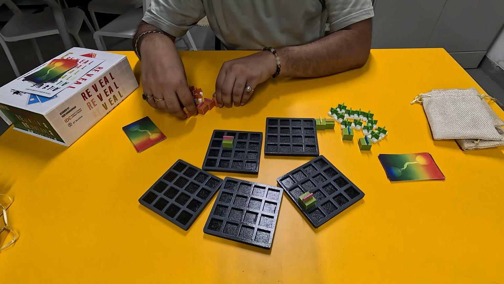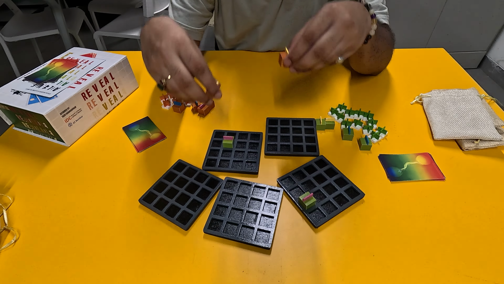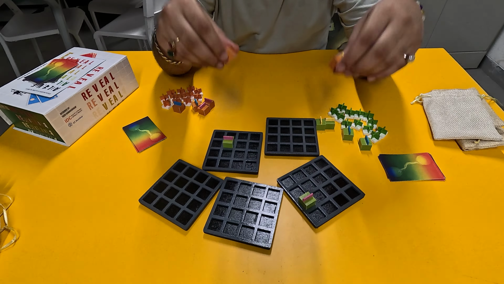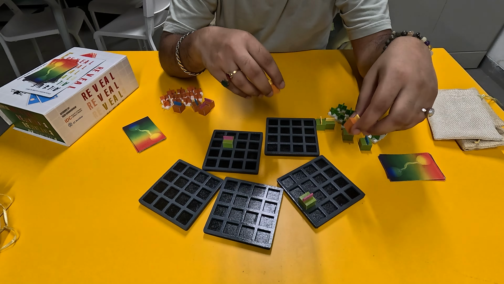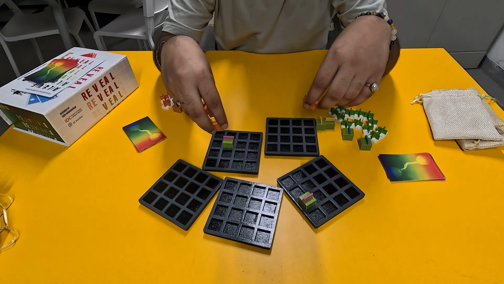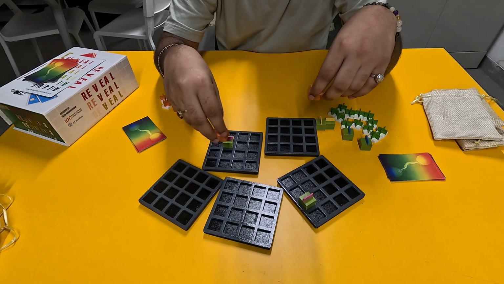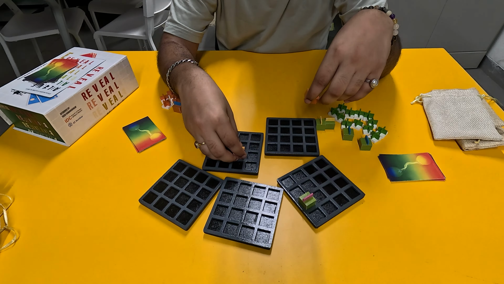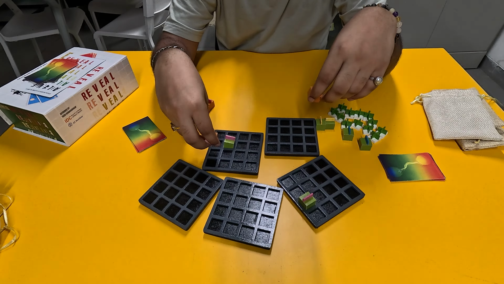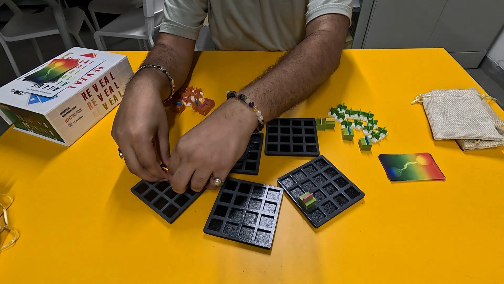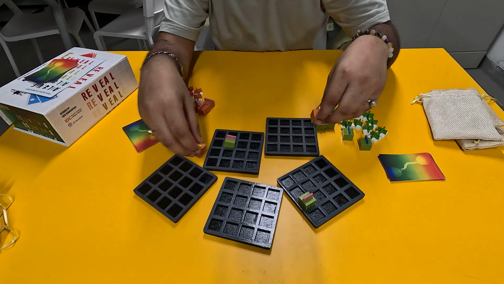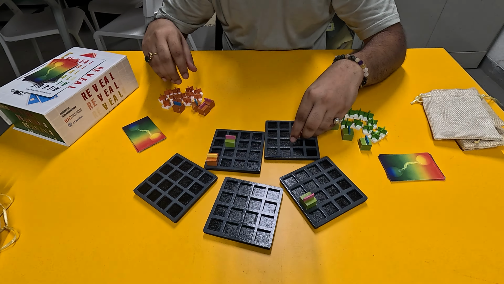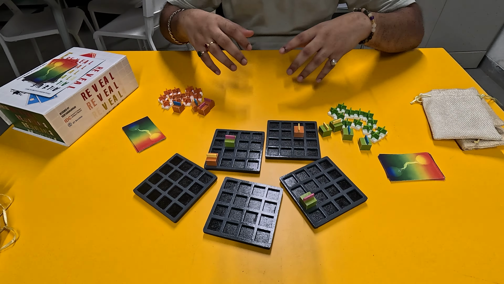For example, if the orange player chooses to put the yellow entangled pair, they can put it on any field. Again, it should not be the same field, but it can be the field of the opponent. For example, if the orange player chooses to put it here or here, it's okay, but it shouldn't be like this in the same field. Alright, so for example, they put it here and they put it here. So after the first move, the game basically opens.